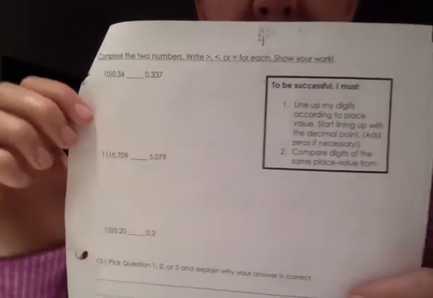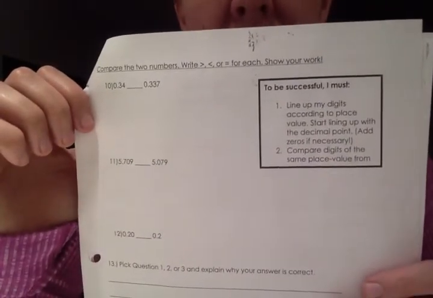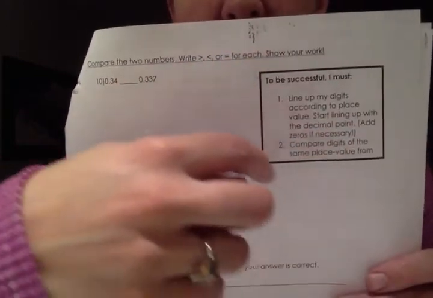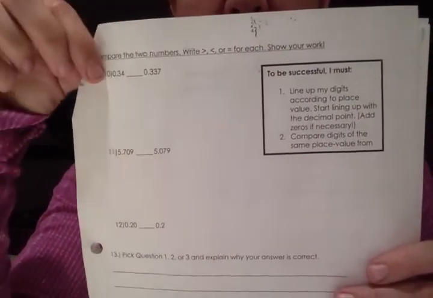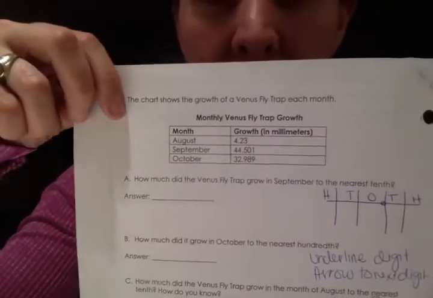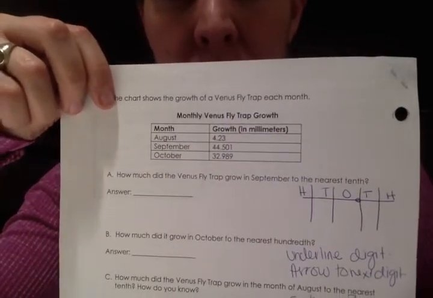On page 5, it's asking you to compare the value of the digits. The steps to remind you how to compare the value of digits are included on the page for you. And then finally, page 6. On page 6, you are going to round. You're going to round numbers.